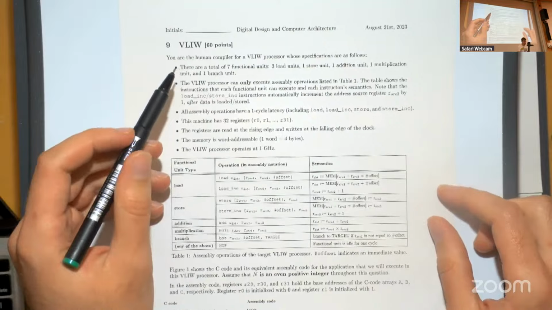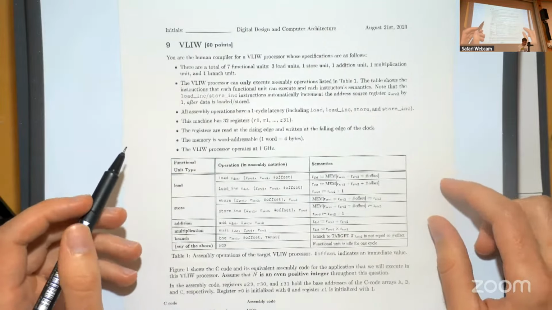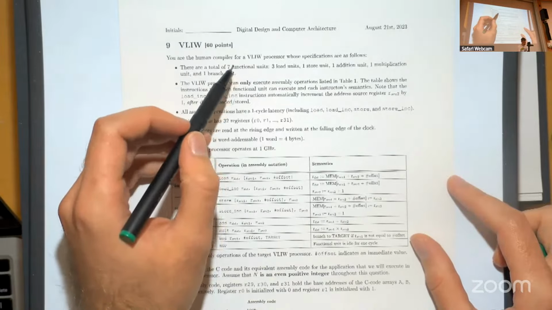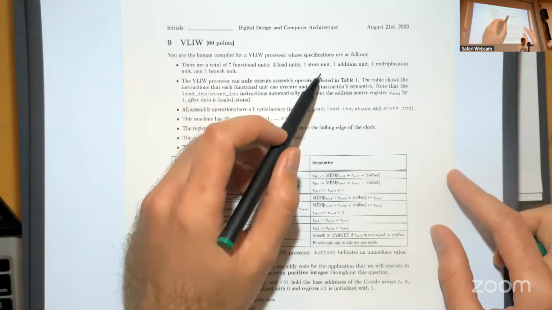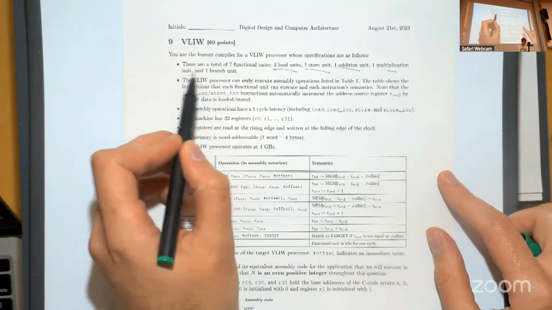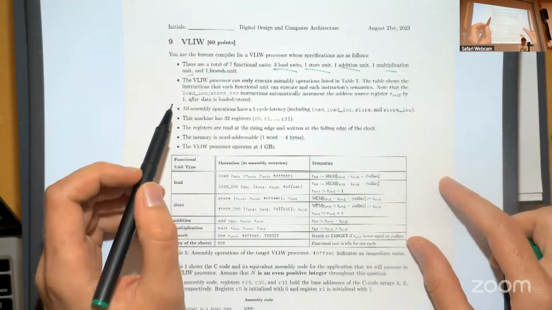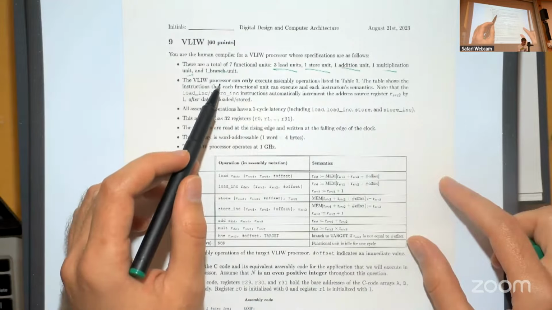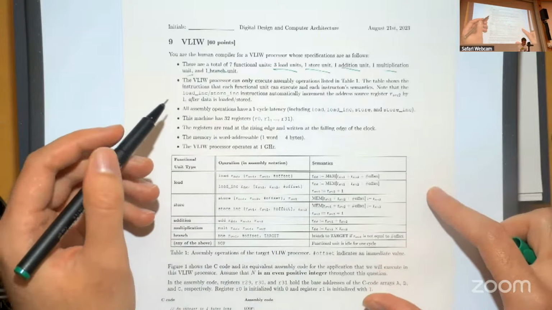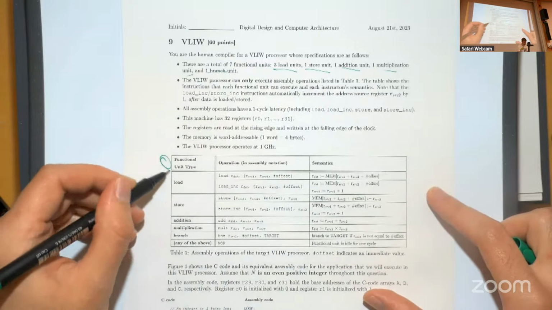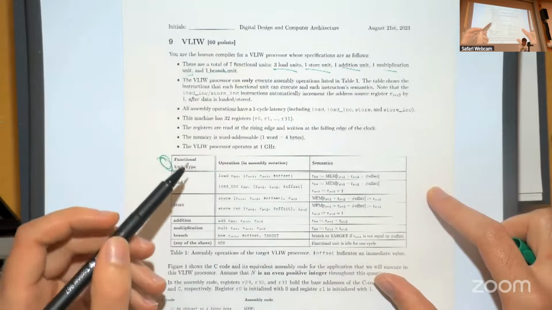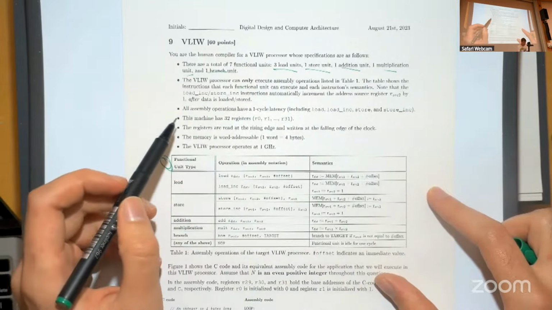So we have to compile some VLIW code by hand. This particular CPU has 7 functional units: 3 load units, 1 store unit, 1 addition unit, 1 multiplication unit, and 1 branch unit. So the VLIW can only execute the operations shown in table 1 here, and the table also shows the semantics of each operation.